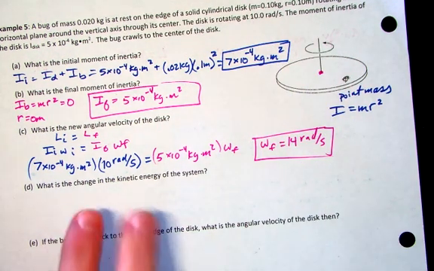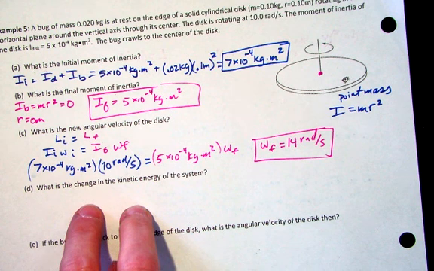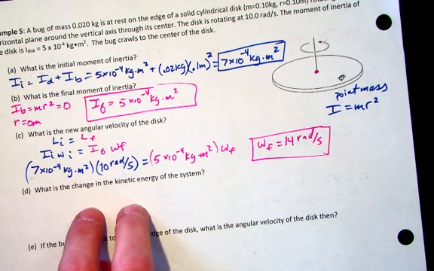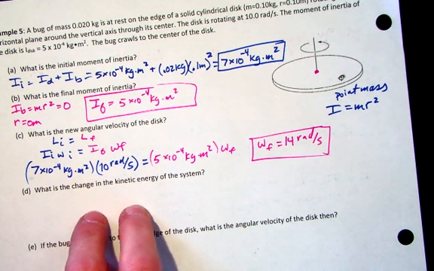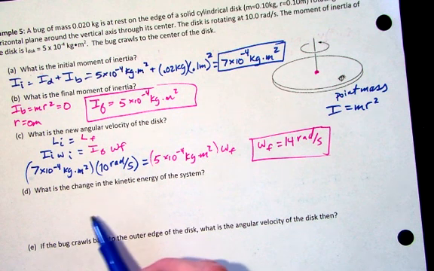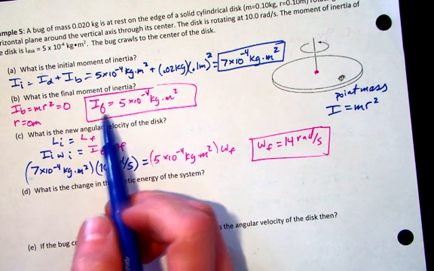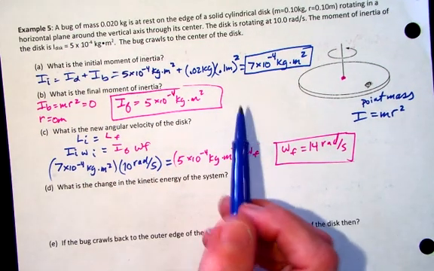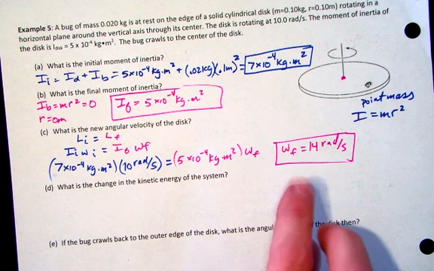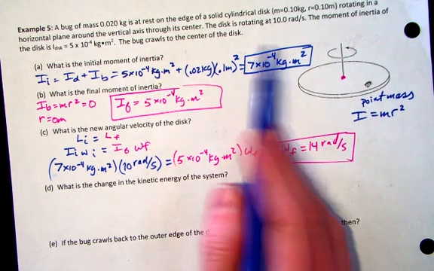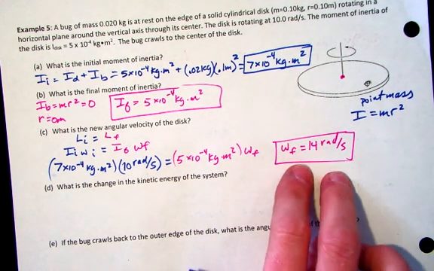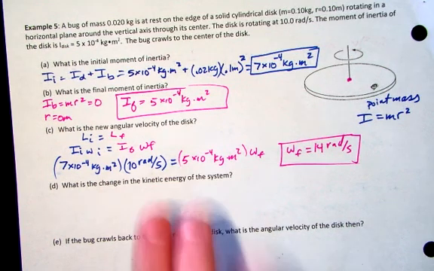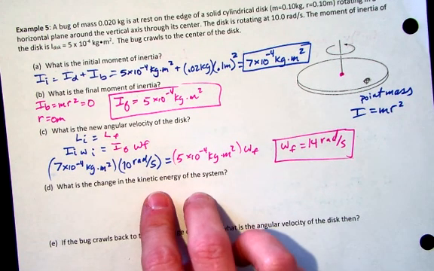So now we want to talk about the change in kinetic energy of the system. From our other examples, remember when we derived the equations for kinetic energy in terms of momentum, and we have a constant momentum because it's conserved, we know that it's a direct relationship. So if the angular speed increases, we know that the kinetic energy must also be increasing.